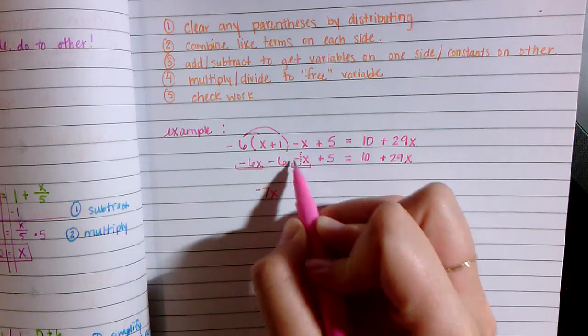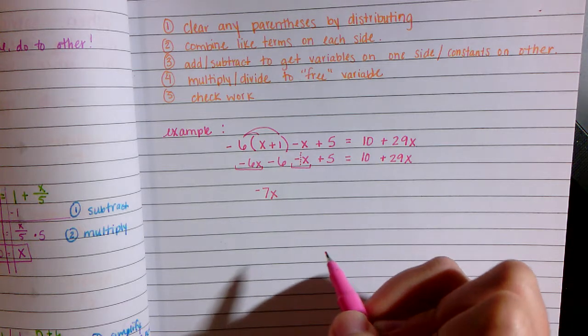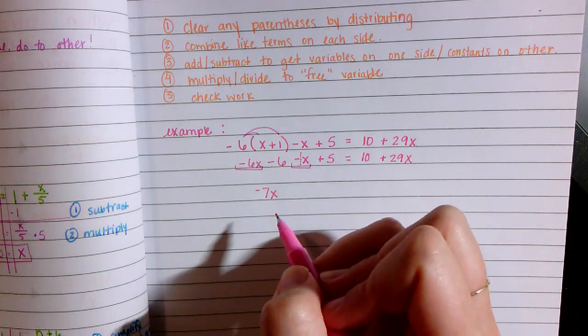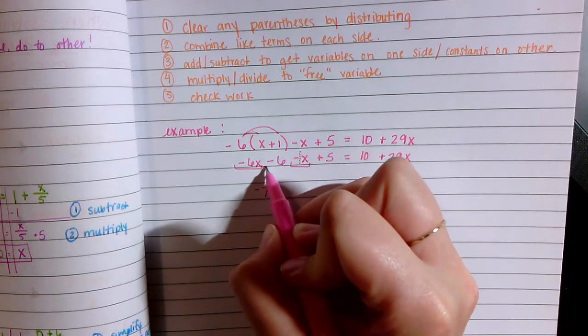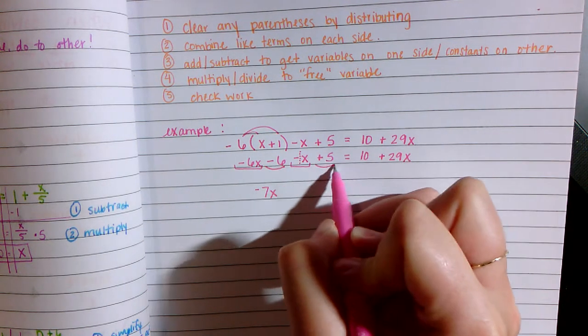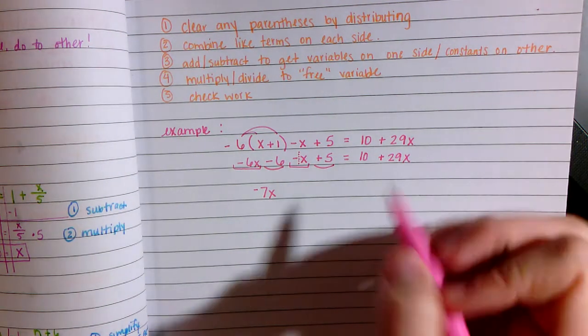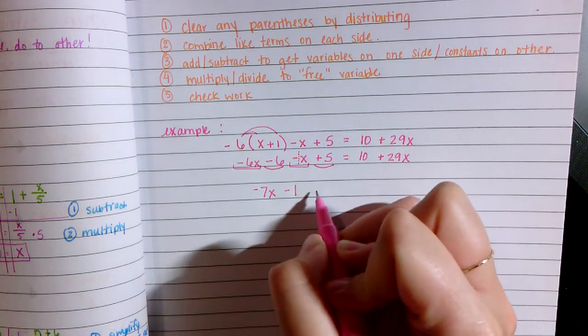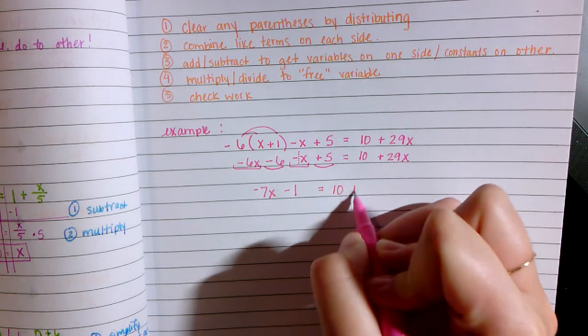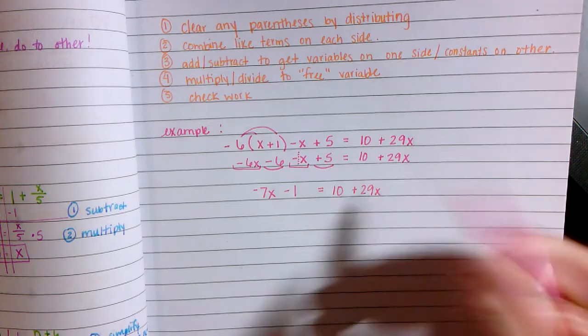Look at those numbers, -6, -1. They combine. They're both negatives. -6 minus 1 is -7. Keep that x. And then I see a -6 and a +5 that are just numbers. Those two can combine. -6 plus 5 is -1. Then I just bring everything else down from the other side.